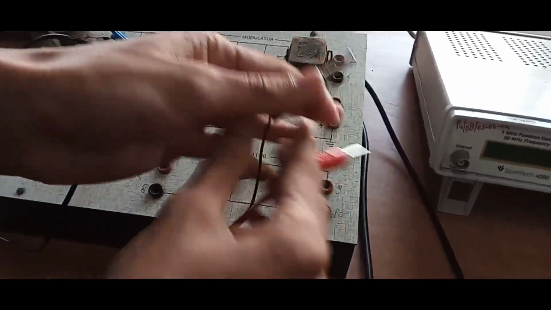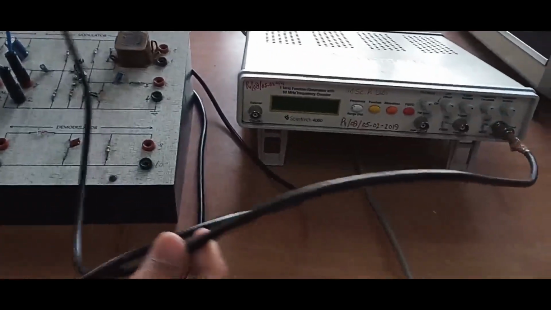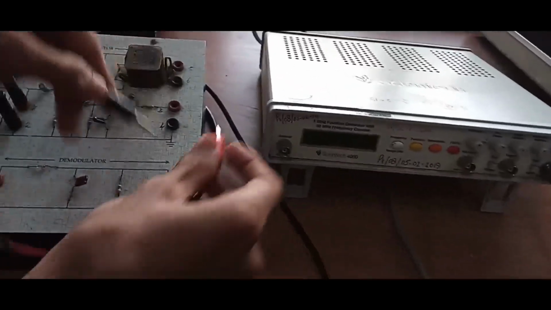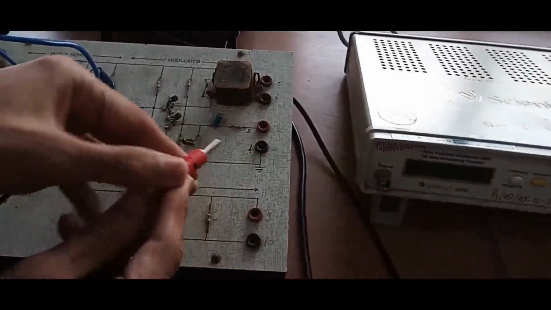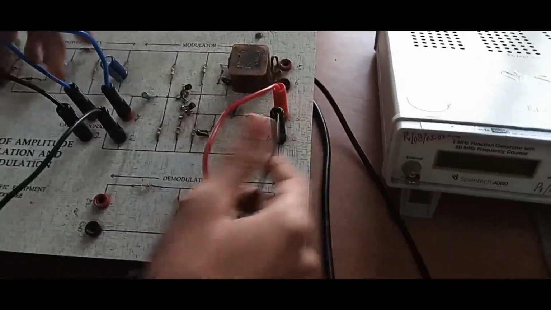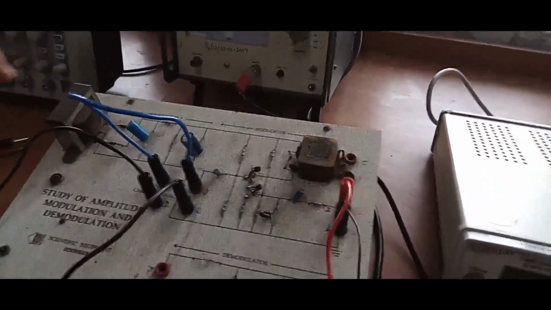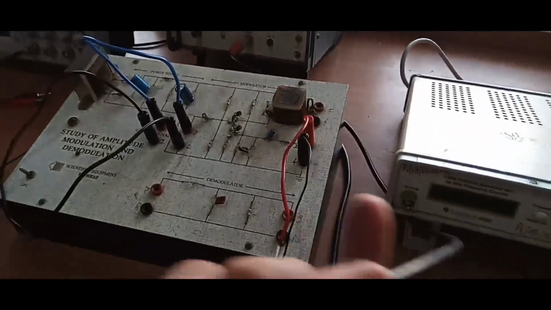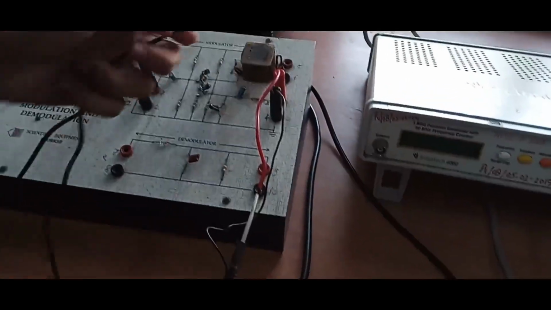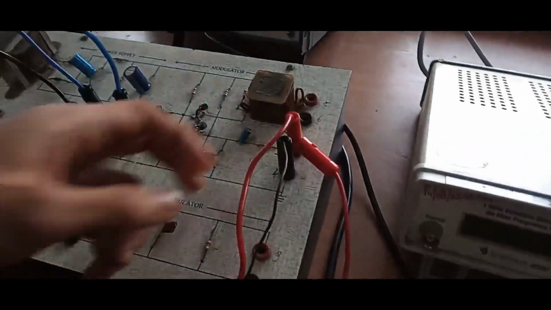This is function generator. From the function generator, see here where the wire is coming from. Here its wire is going from function generator. We will connect positive to 3 and negative to 4. It's our input. Then with input we will connect our AC millivoltmeter, same with 3 and 4, like this, for changing the amplitude or frequency.